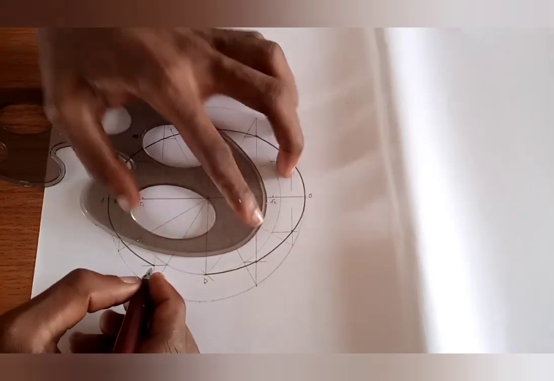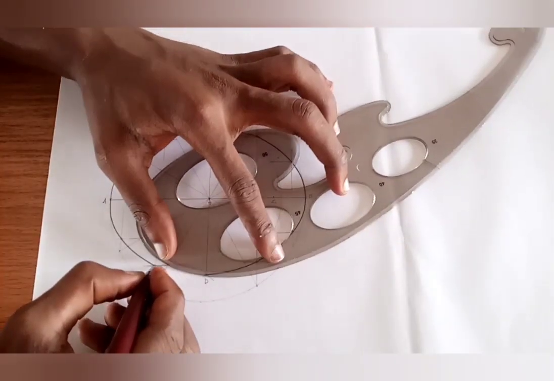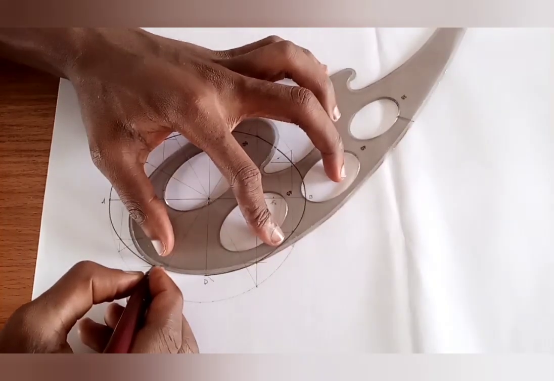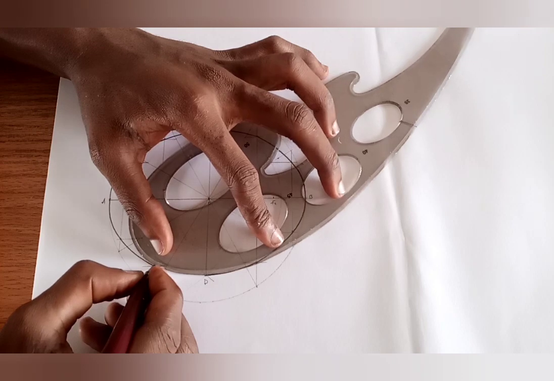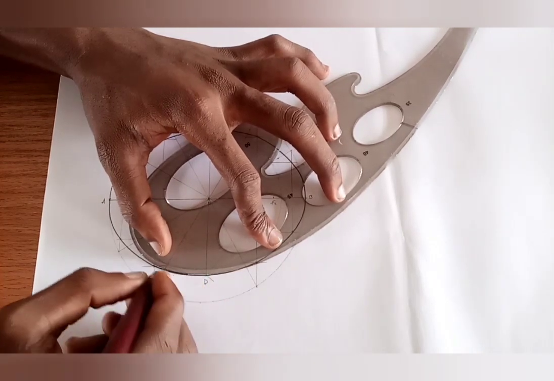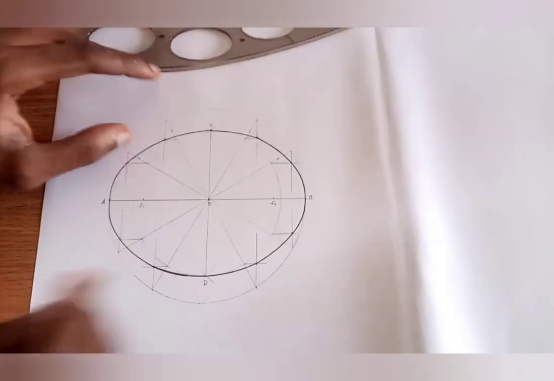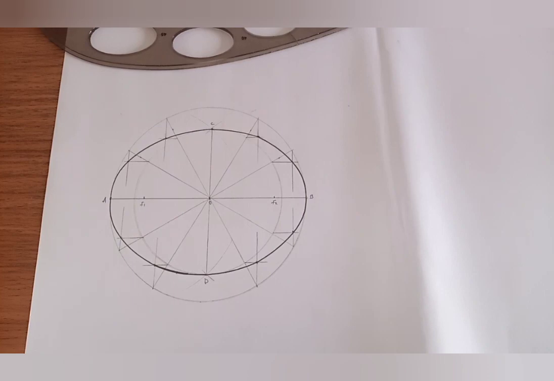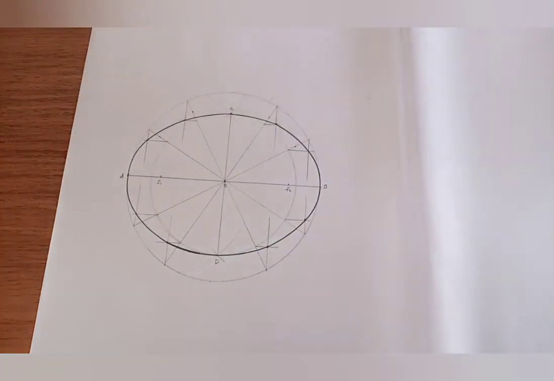Then the last point. So this is the ellipse, and I'm done with the construction of the ellipse. Now, but the question is not done at that point.